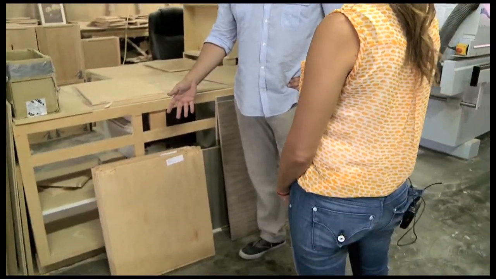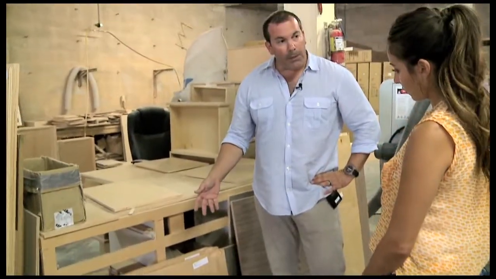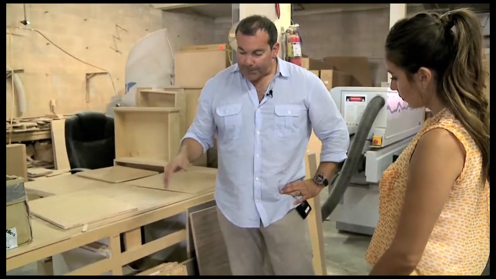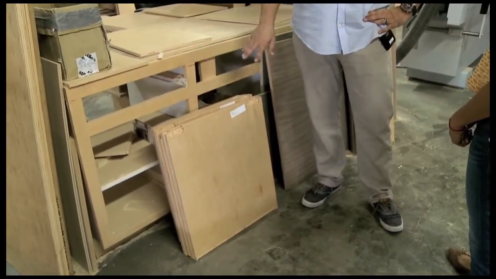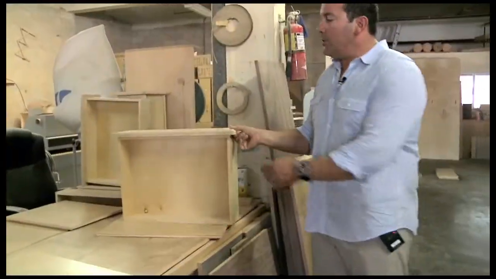This is a very popular material here. This is called pre-finished maple plywood. So it's a maple plywood. It's already UV coated, so it's ready to go. Once the cabinet's built out of this, you don't have to touch the interior surface. This is actually a domestic product, so it's quite durable and holds up pretty well. That's a drawer front.